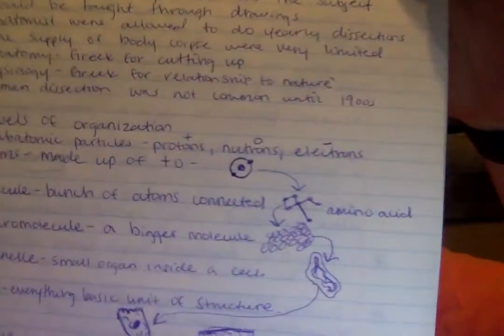And a molecule is basically just a bunch of atoms connected, and those can form things like amino acids and such. Once you have more molecules coming together and getting connected, it forms a bigger molecule, which is a macromolecule, and those are like our carbs, proteins, or fats.